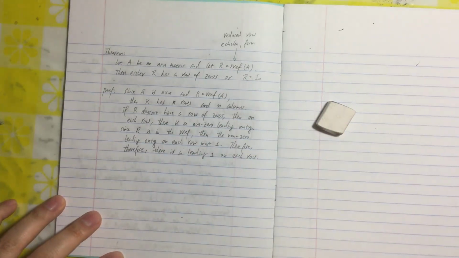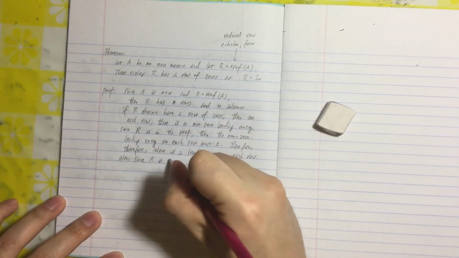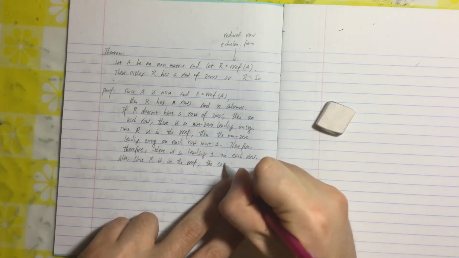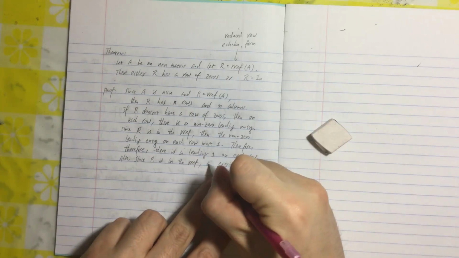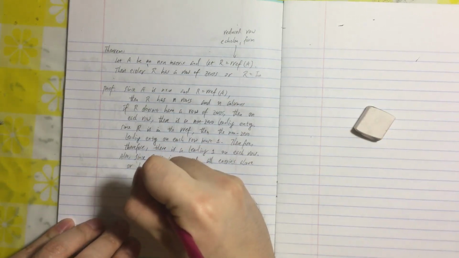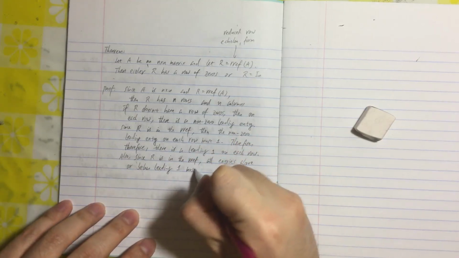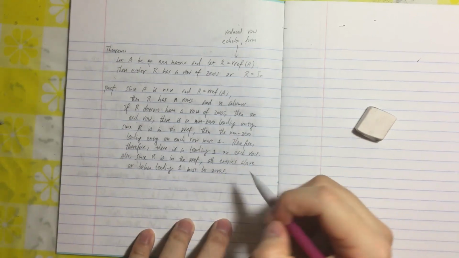Also, since R is in a reduced row echelon form, all entries above and below a leading 1 must be zeros. That means on each column there's exactly 1 leading 1.